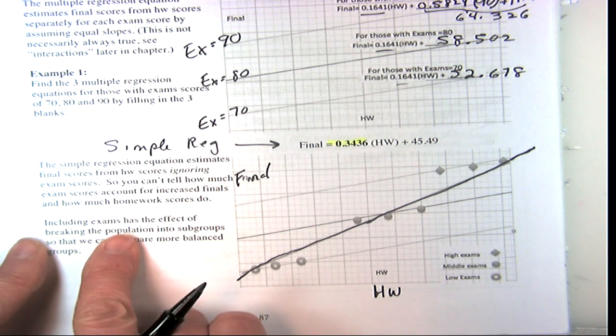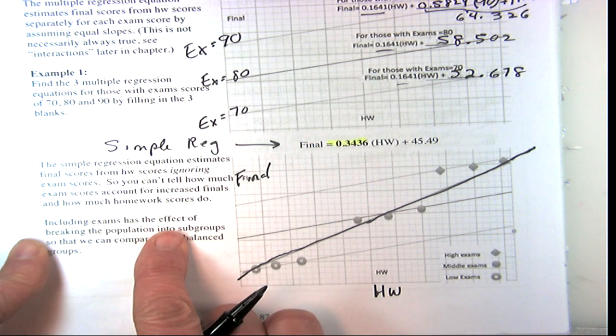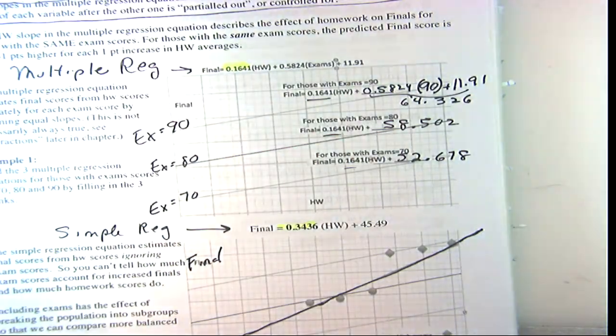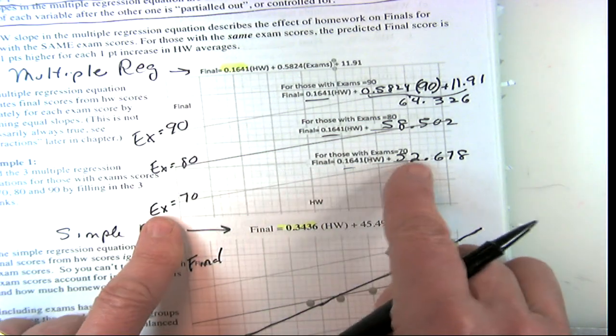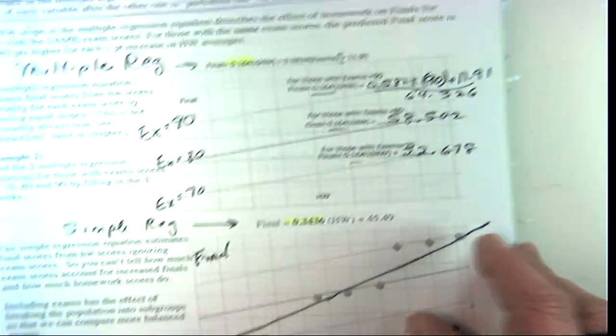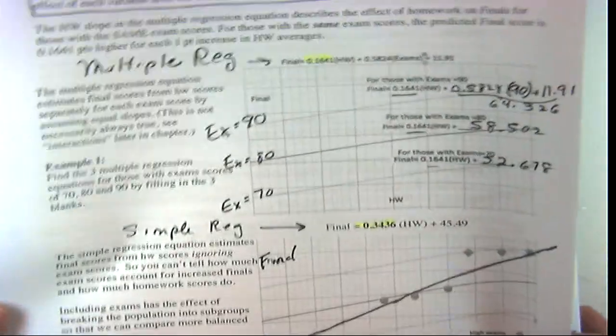Okay? And then when you include the exams in a multiple regression equation, it has the effect of stratifying, breaking the population into likes. So you can now look at everybody who has a 70 and everybody who has an 80 and everybody who has a 90 separately. That's the idea.